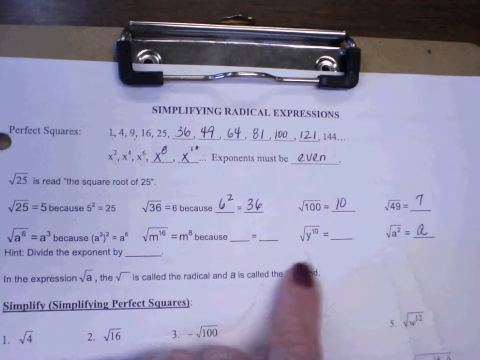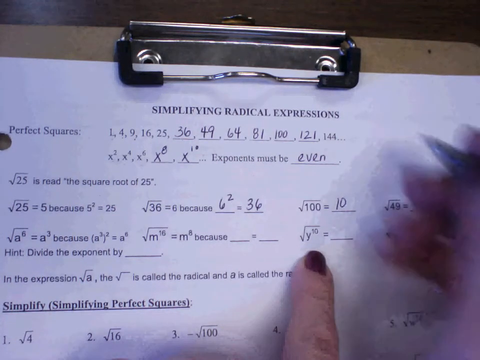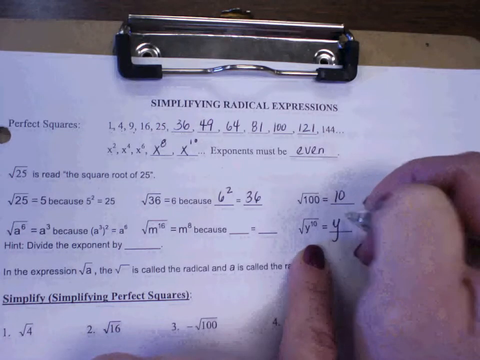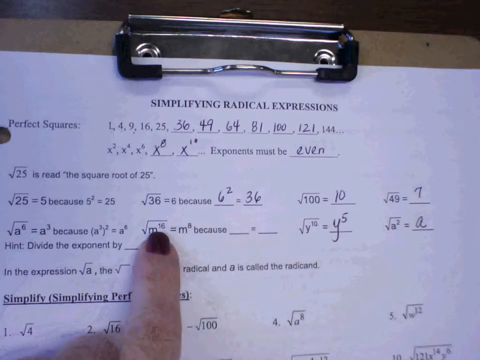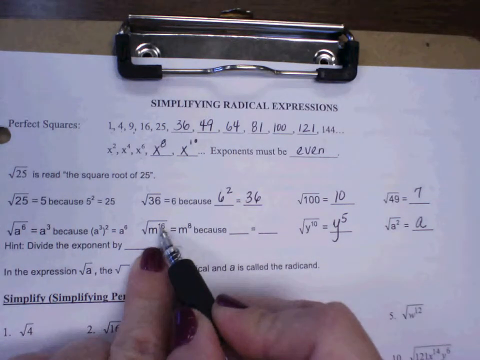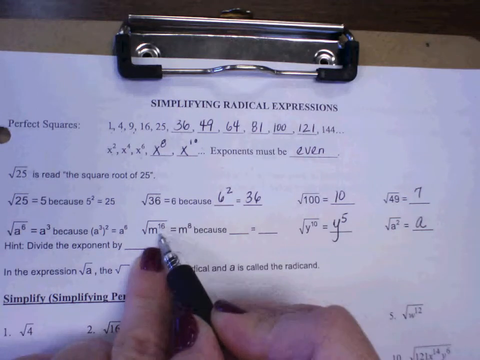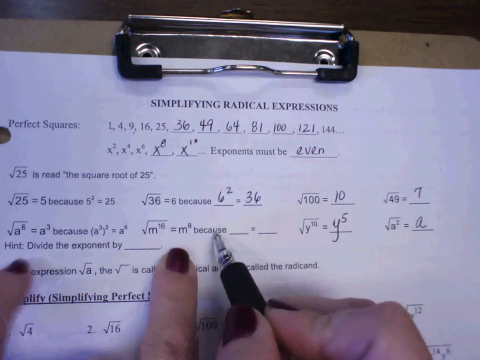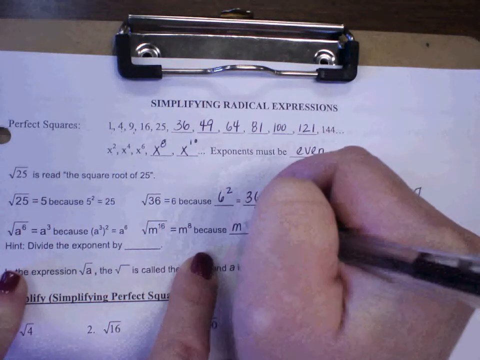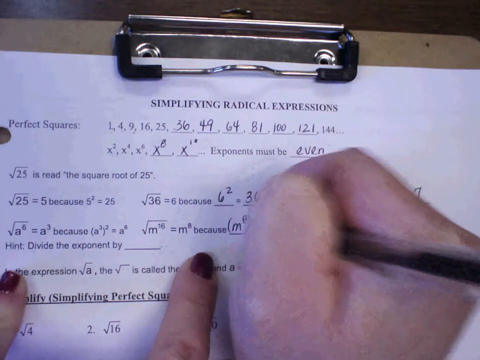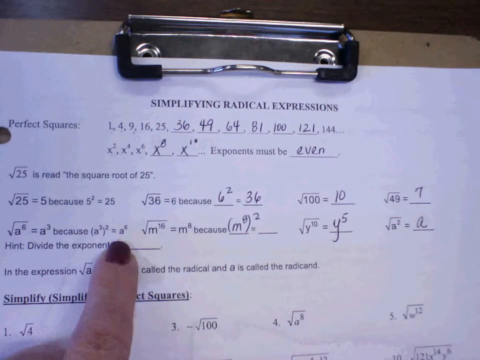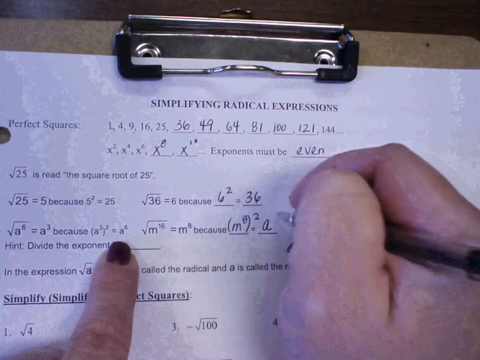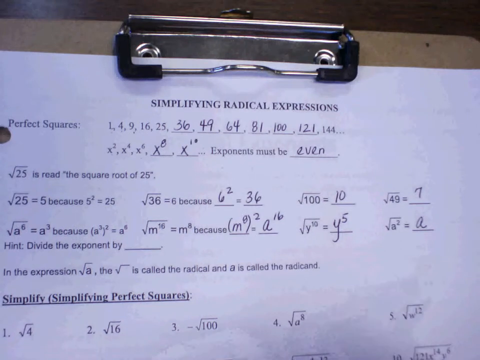What's the square root of y to the 10th power? Y to the what? To the 5th. Divided by 2. It's a square root. For every 2, 1 comes out. All right. What's the square root of m to the 16th power? It's m to the 8th power, because m to the 8th power times 2, look at it, it's right here, would be m to the 16th. It's not a, it's m. I'm sorry. Change it to an m.